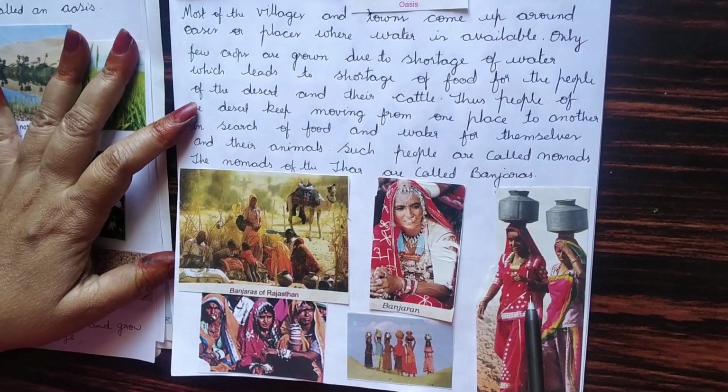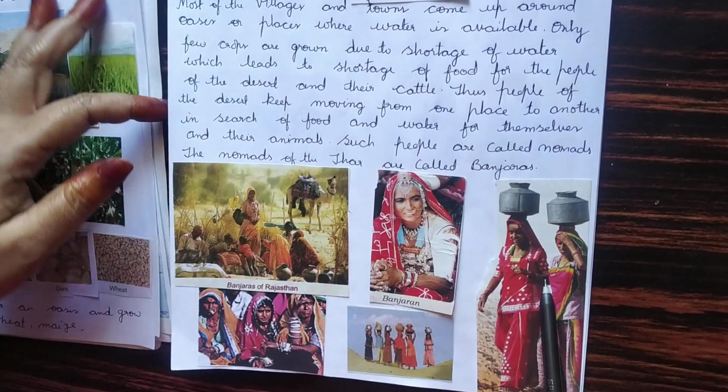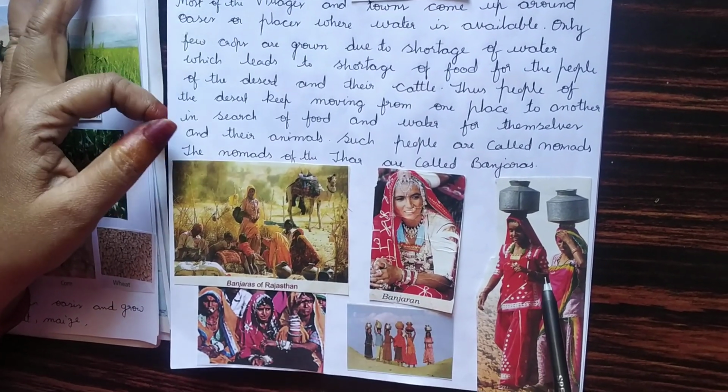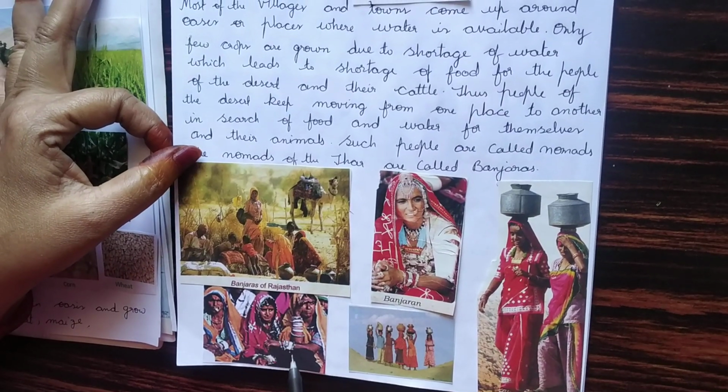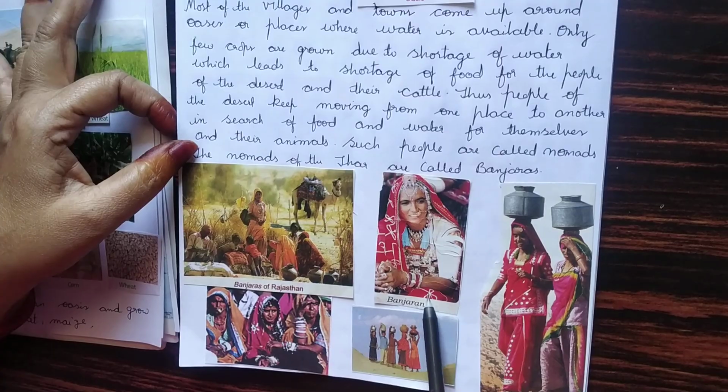Here you can see. These people are called nomads. And the nomads of the Thar Desert, that is the Rajasthan Desert or the Western Desert, are called Banjaras. Here you can see Banjaras.